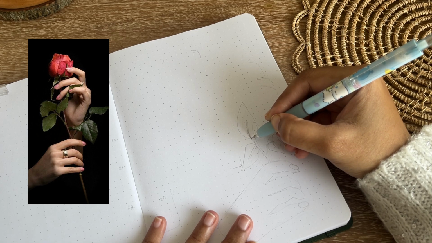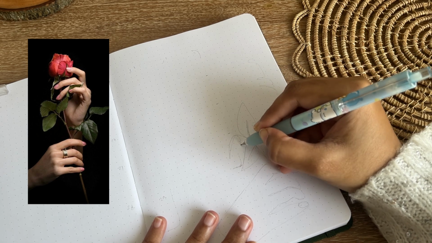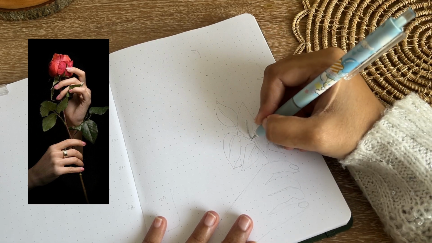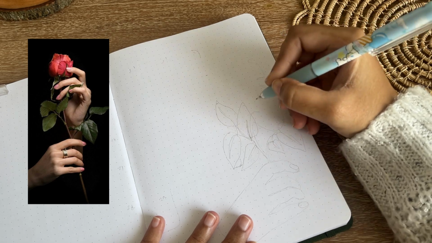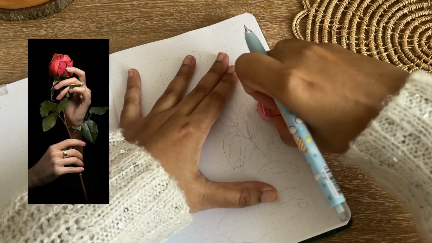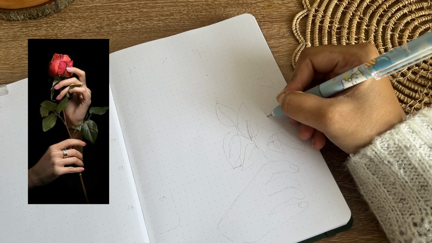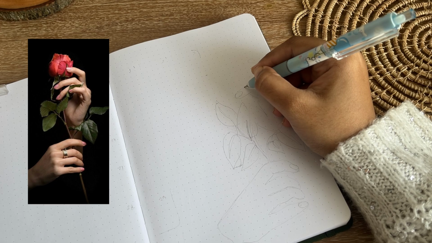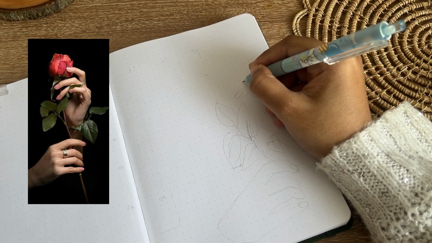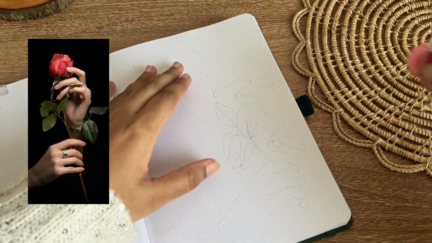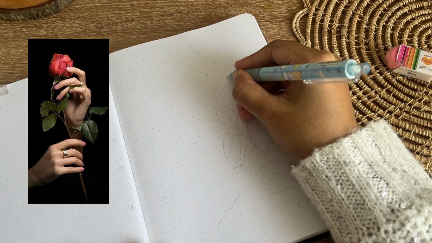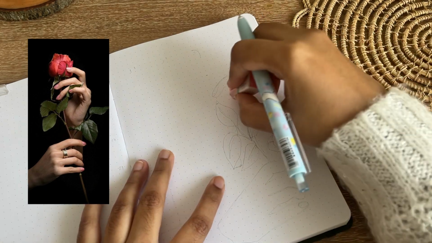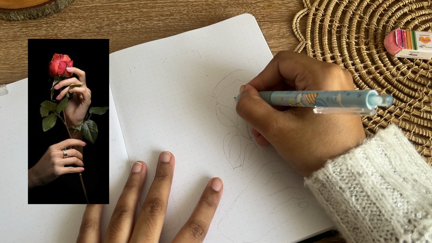As you can see here, I'm trying to make a line art from this image which I found on Pinterest because I wanted to portray this theme as a self-love theme, not just some regular Valentine theme, because I think this year I'm just focusing on self-love first and then taking care of myself. So I wanted to portray this picture as this rose I'm giving to myself. And here I'm trying to convert this picture into a line art.